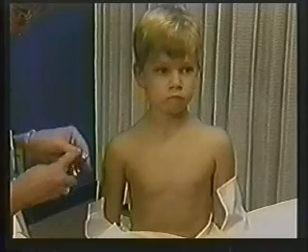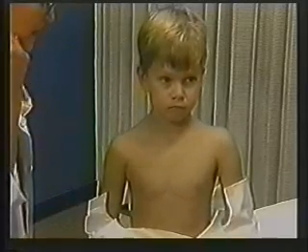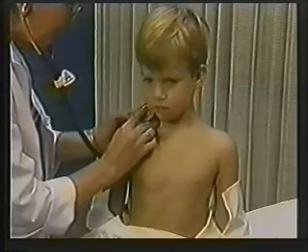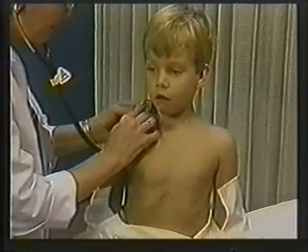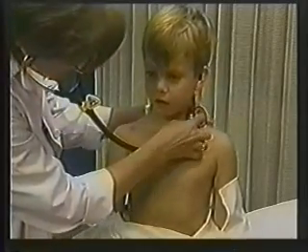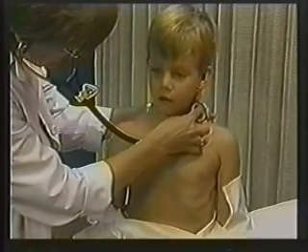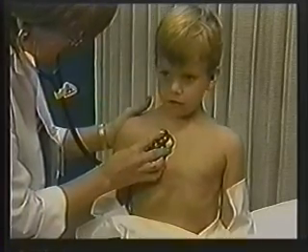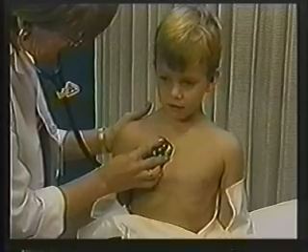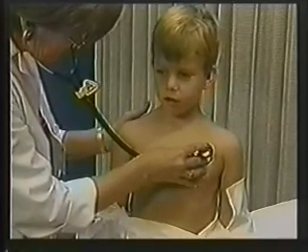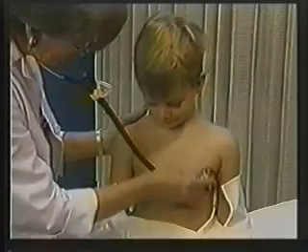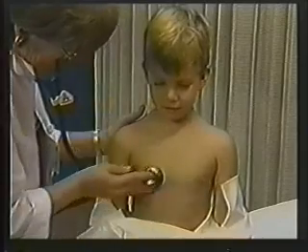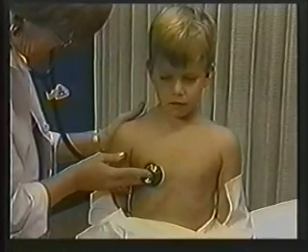Auscultate the lungs using the bell for the apices. Have the child take a deep breath through his mouth and listen throughout the inspiratory and expiratory cycle. Use the diaphragm for the lower lobes. It is never too early to talk about the risks of smoking. During the lung exam is a good time to do this very important health promotion teaching.